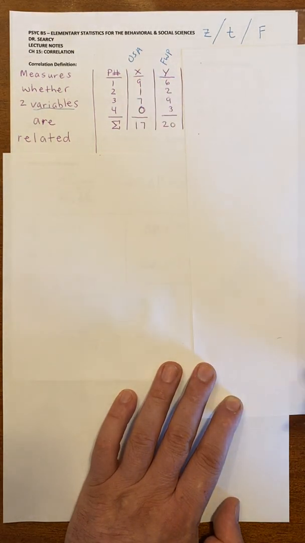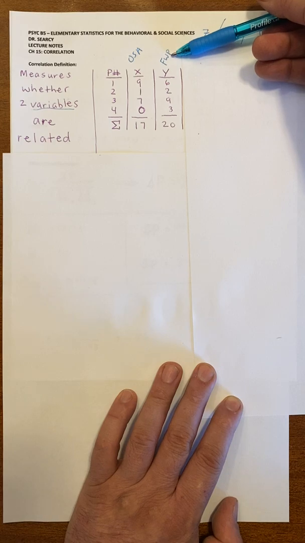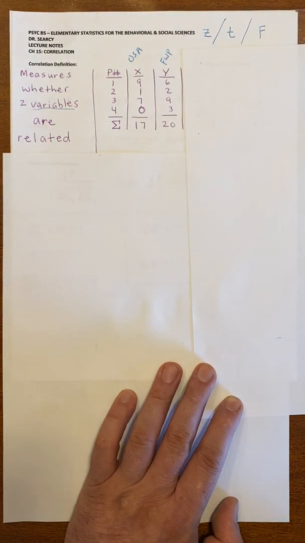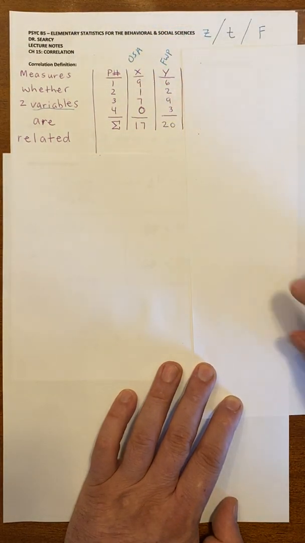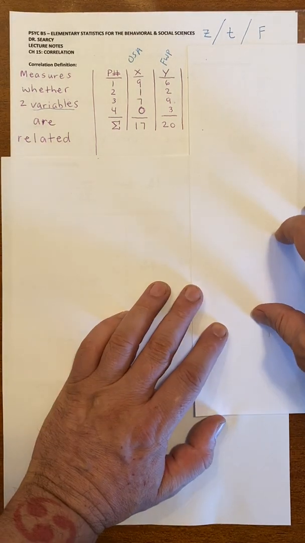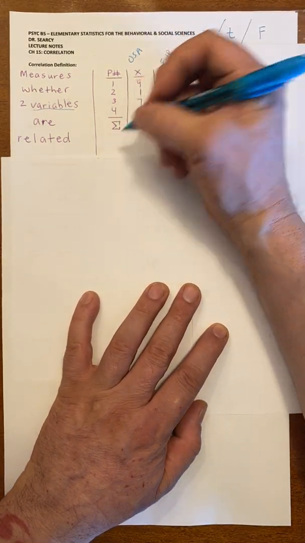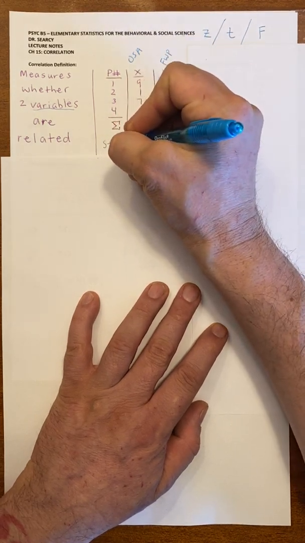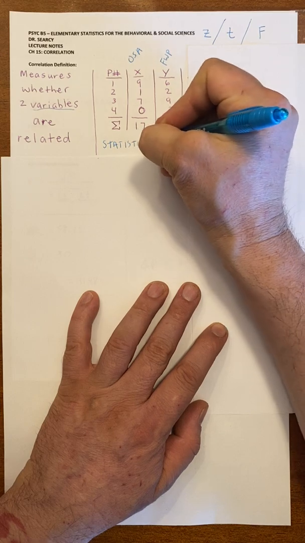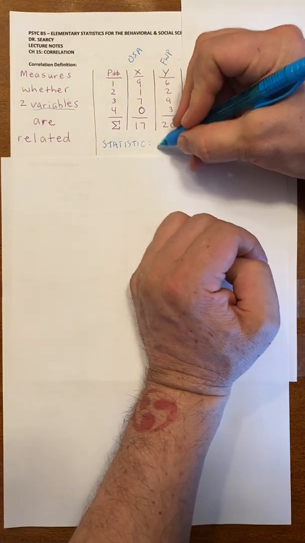What we're looking at here is this relationship between how much time someone spends using pornography and how much time they spend fighting with their partner. So it looks like these two variables are related to each other. But of course, this is a statistics course, so we have to use a statistical measure to assess whether there actually is a relationship or not. By the way, the name of the measure that we're going to use, we'll call it the statistic that we're going to use, is called Pearson.